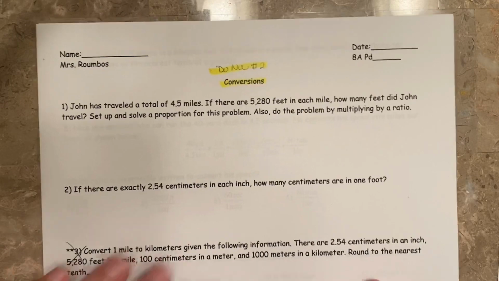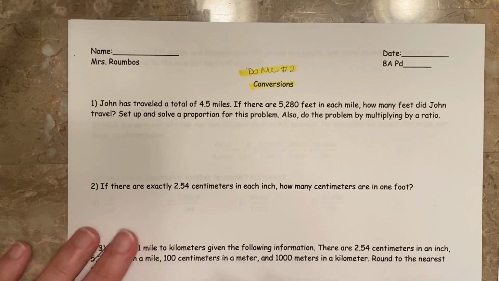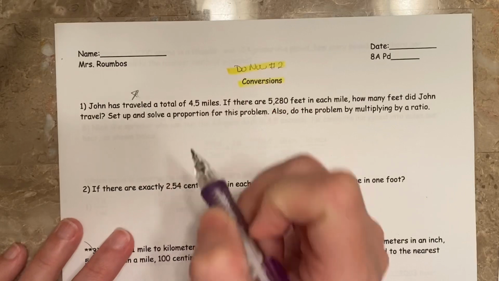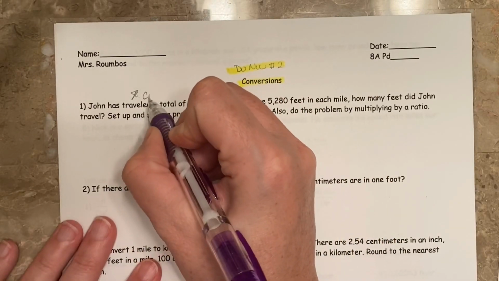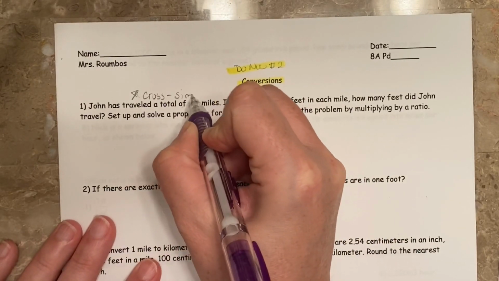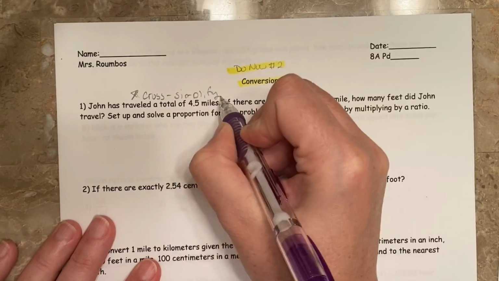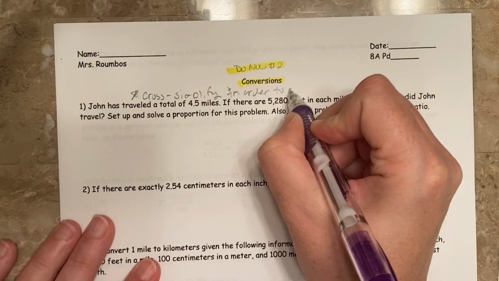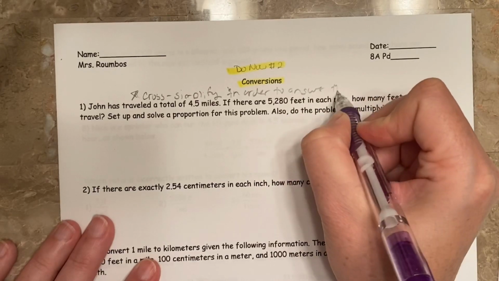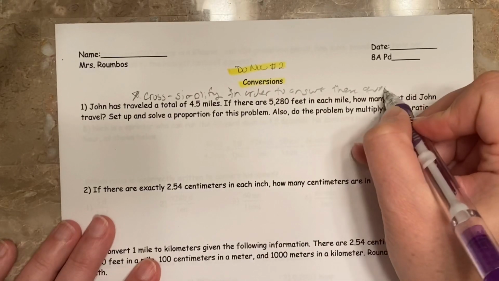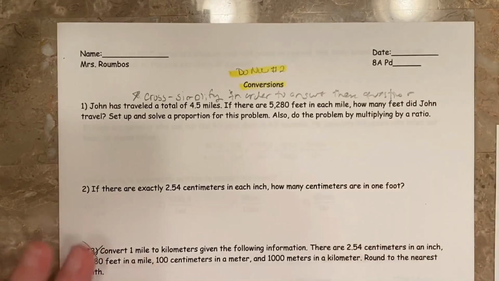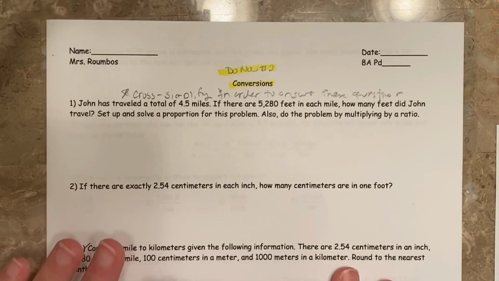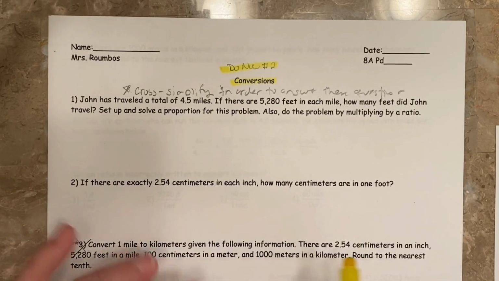Okay, so for conversions this year, it might be a little different than what you guys are used to. We do something called cross simplifying, in order to answer these questions. Okay, so if you've done conversions in the past, maybe in 7th grade or science, I don't know, it's going to be a little bit different this year. So they tend to be a little bit on the tough side, so just hopefully you guys understand, and again, try your best.